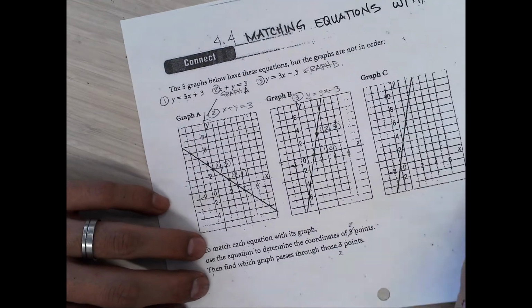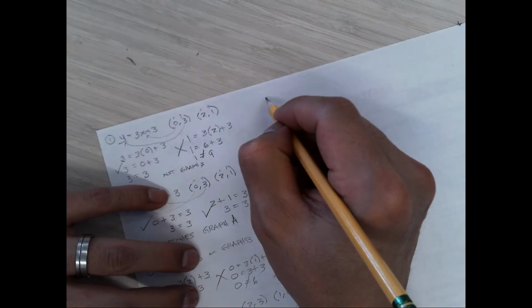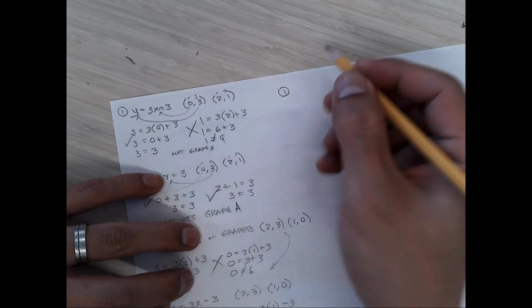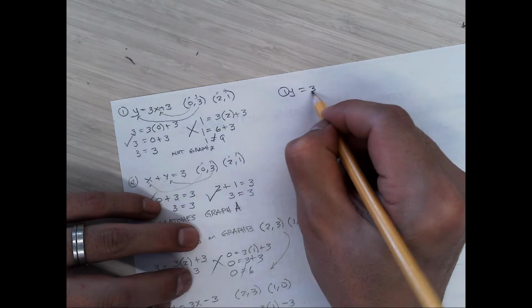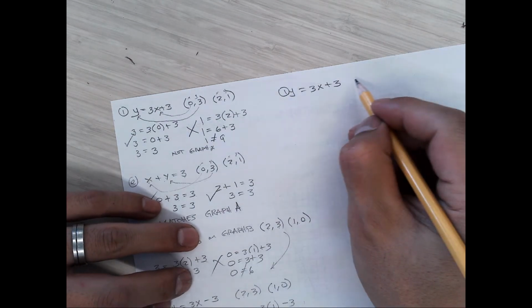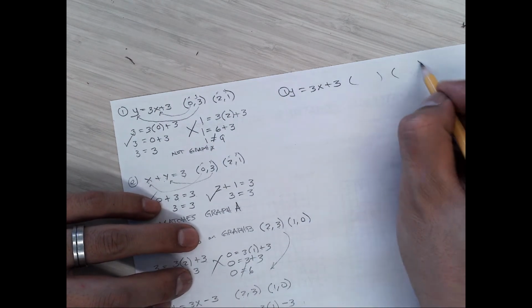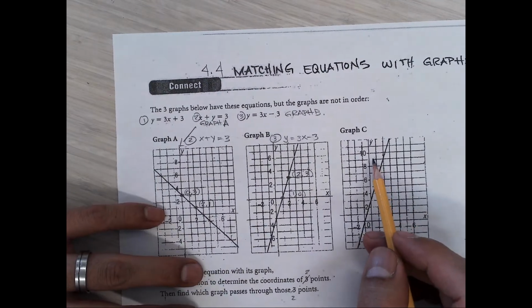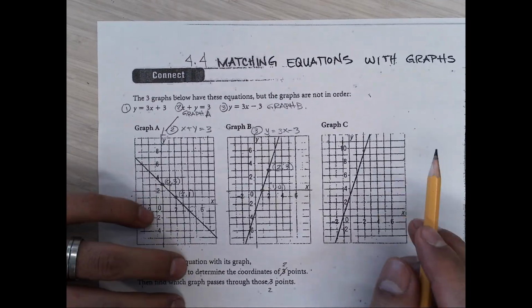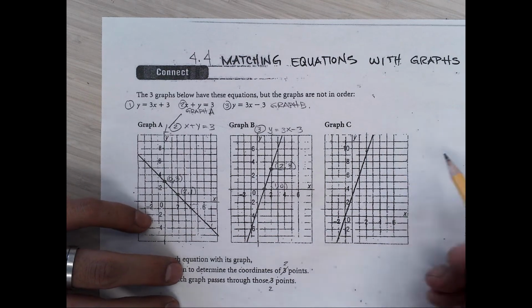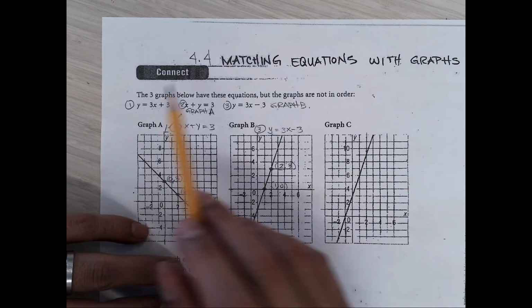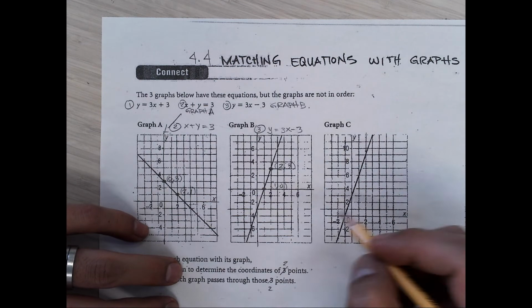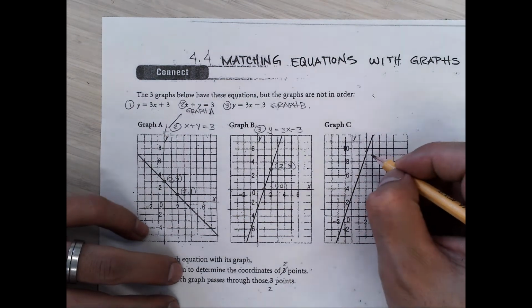So the last one, let's do it over here. Y equals 3x plus 3. And now we need 2 points. What 2 points? We only have one last graph. And yes, you still do have to prove it, even though I only have one equation left. Yes, I only have one graph left. Please pick me 2 points and prove it.